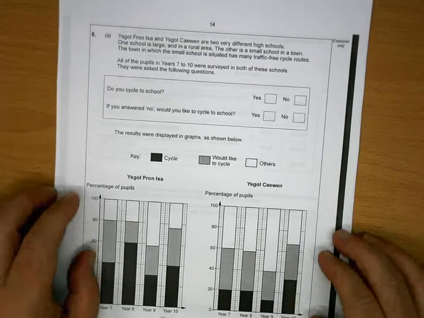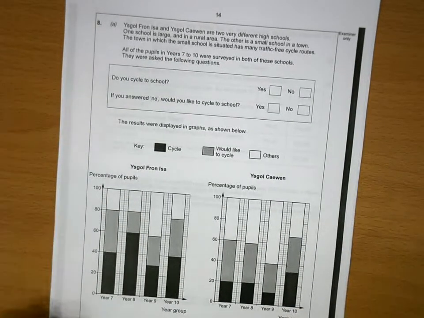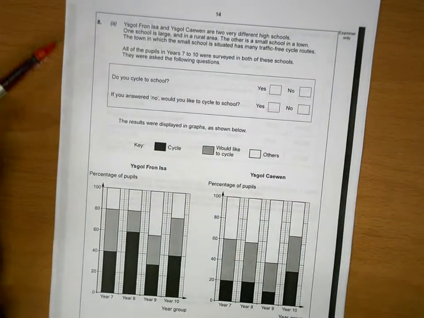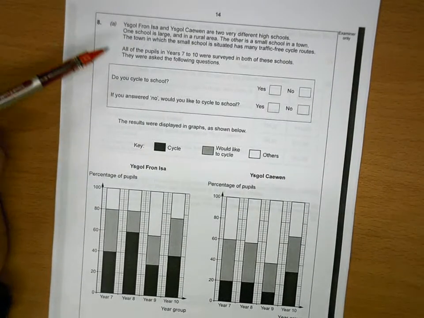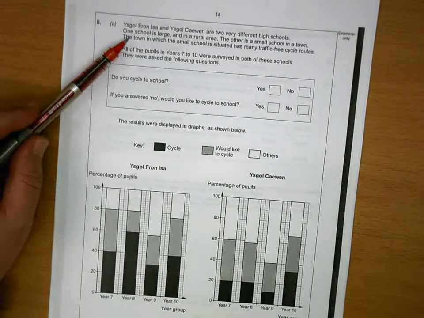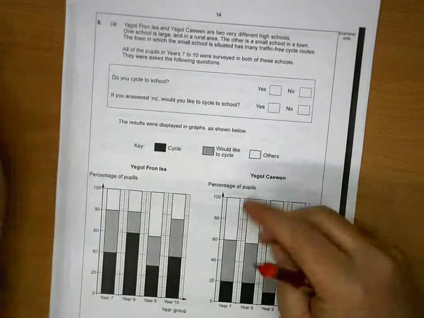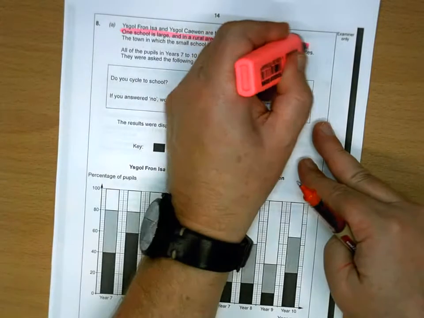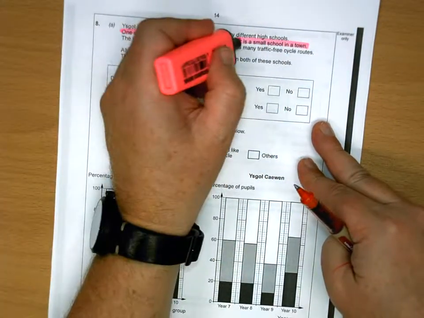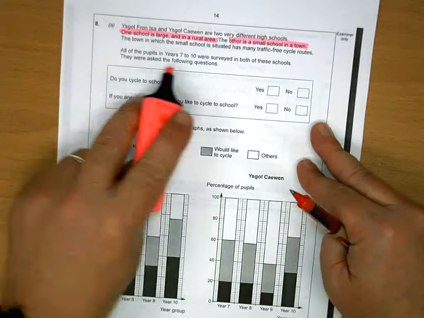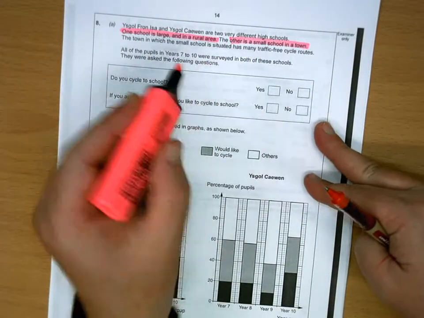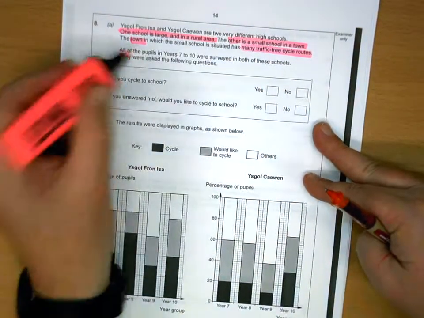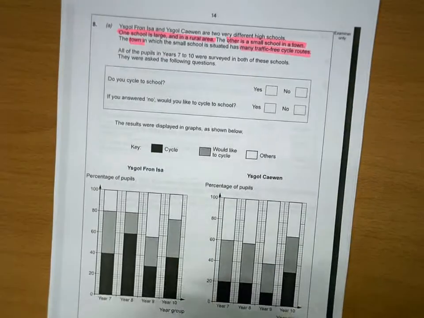Okay, so we're now into the second 40 marks of the paper. And we've done this one in a progress check as well. Ysgol Fron Isa and Ysgol Caiwen are two very different high schools. One school is large and in a rural area. The other is small in a town. The town in which the small school is situated has many traffic-free cycle routes. So the town is cycle friendly.